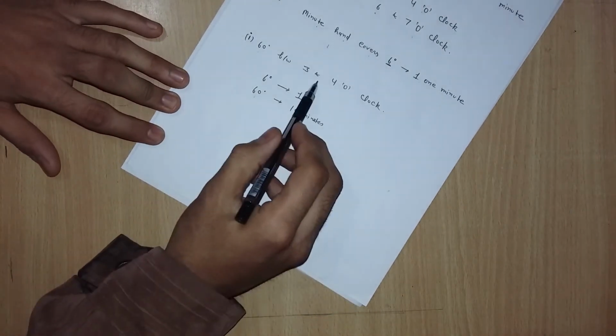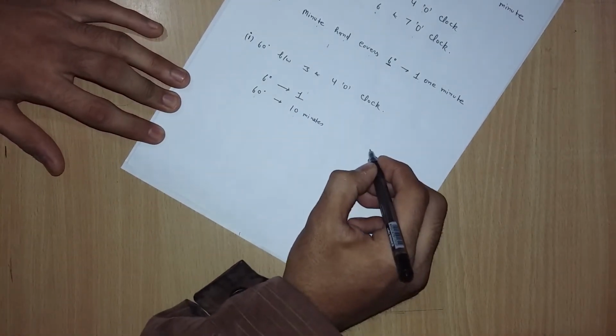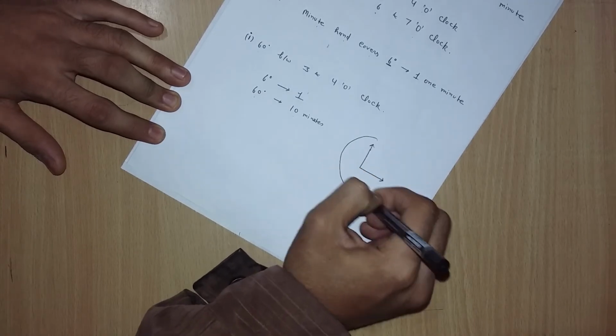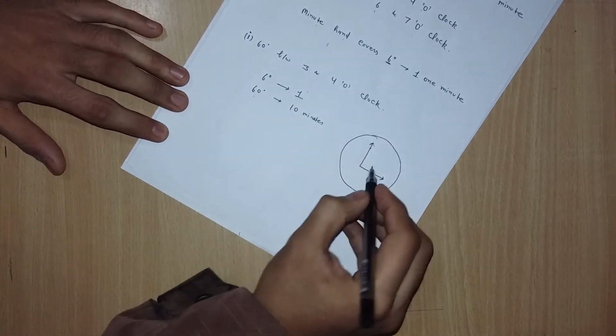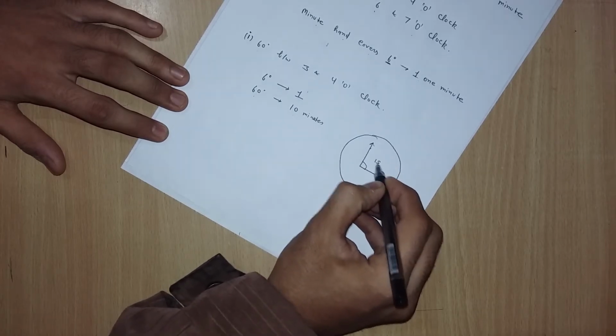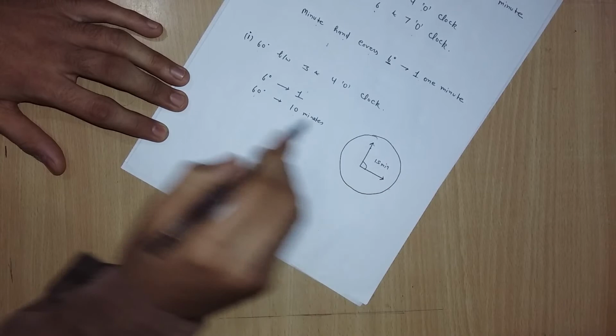It says between 3 o'clock and 4 o'clock. So when it is 3 o'clock, the hands will be in this position. There is a gap of 15 minutes when it is 3 o'clock.